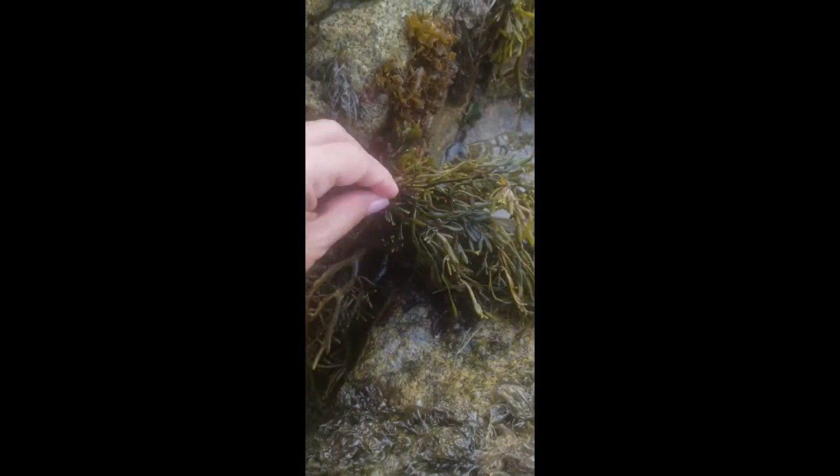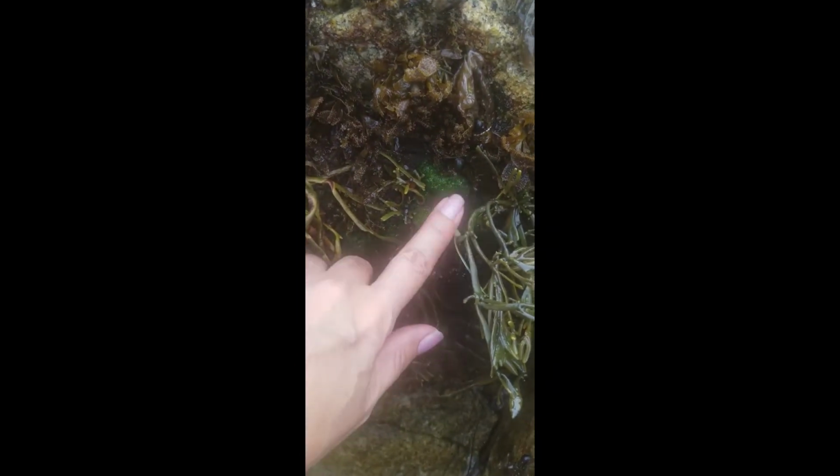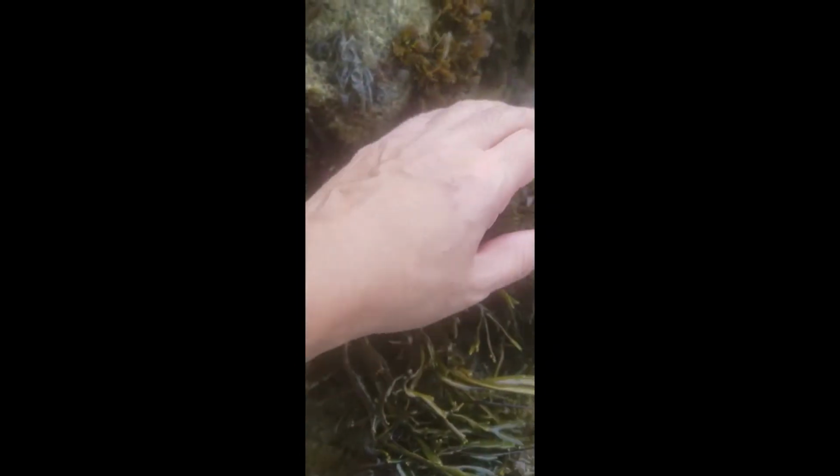Oh my. That seaweed. Look at that one, my friends. That one's bright green. We'll have to check to see what it is. Oh, and look. I see a sea anemone. Oh, my friends, look at it.